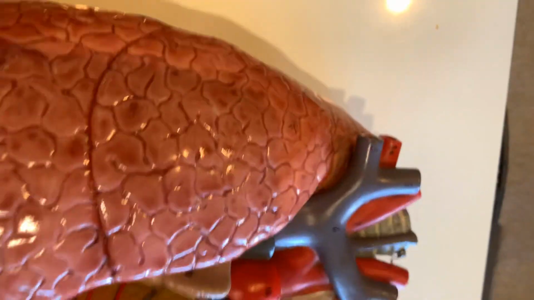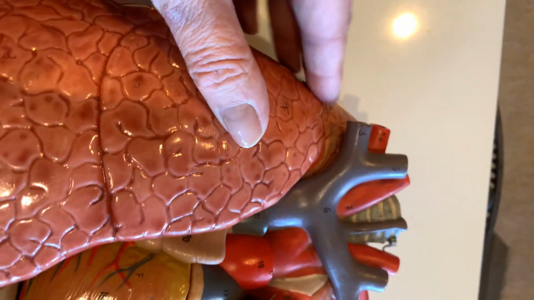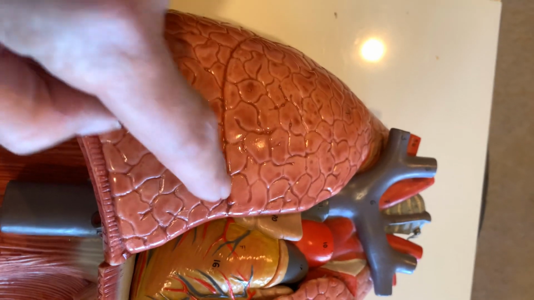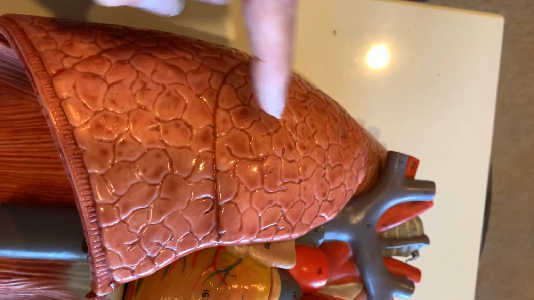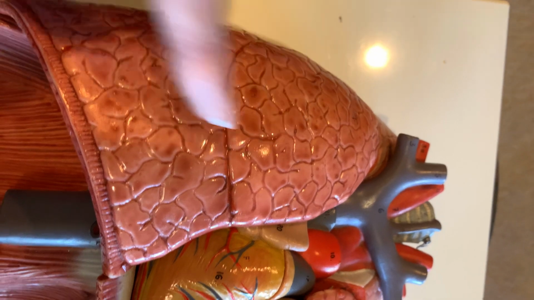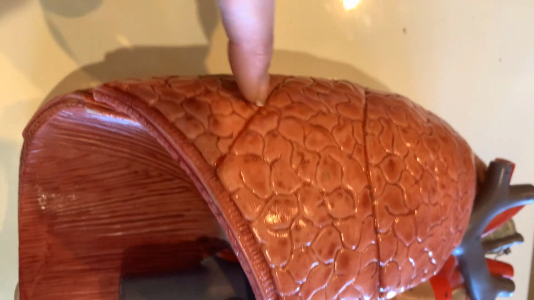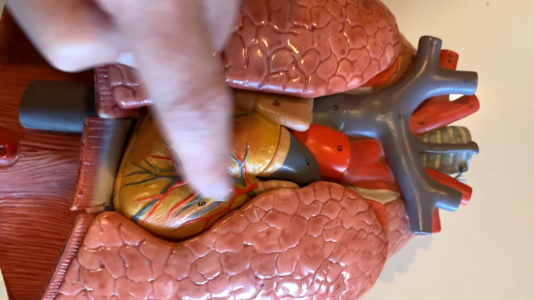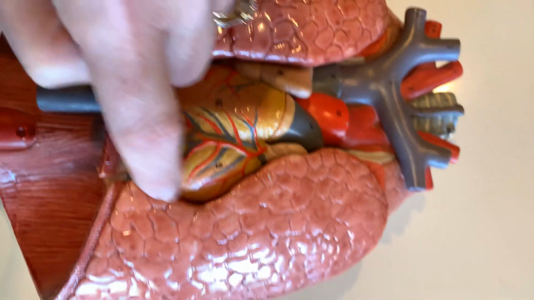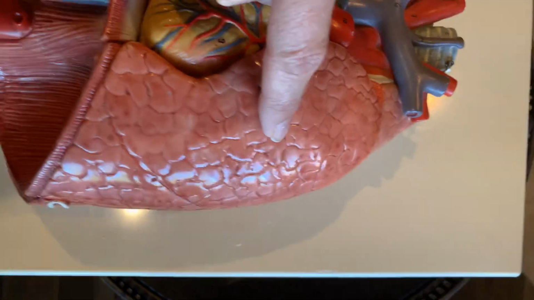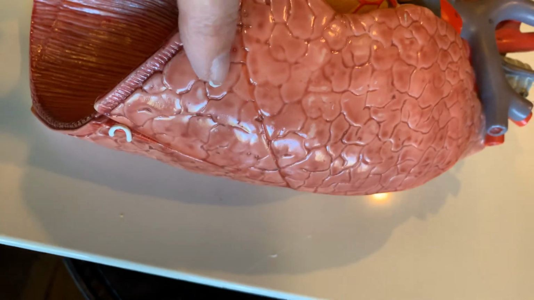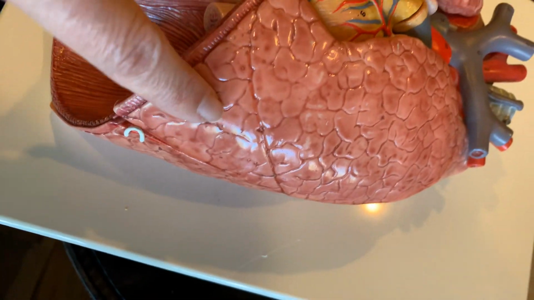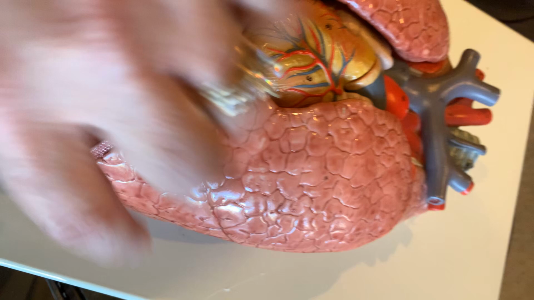The right lung has 3 lobes. The superior lobe of the right lung is right here. This is the horizontal fissure separating the superior lobe from the middle lobe. There's another fissure here. This is the oblique fissure separating the middle lobe of the right lung from the inferior lobe of the lung. On the left side, you can clearly see the cardiac notch. You can see the left superior lobe. You can see the oblique fissure on the left side and the inferior lobe on the left side.